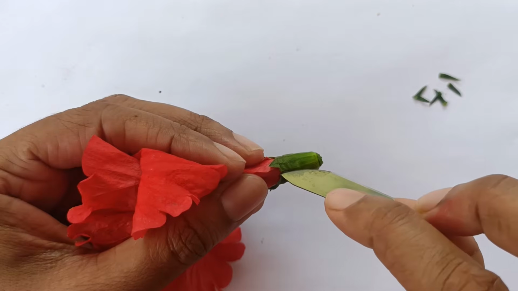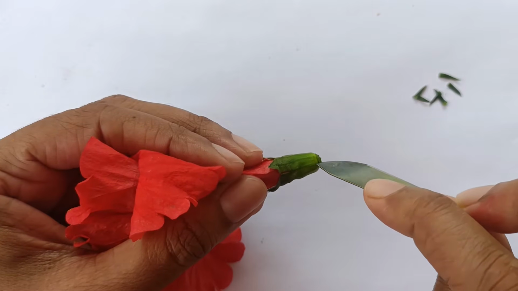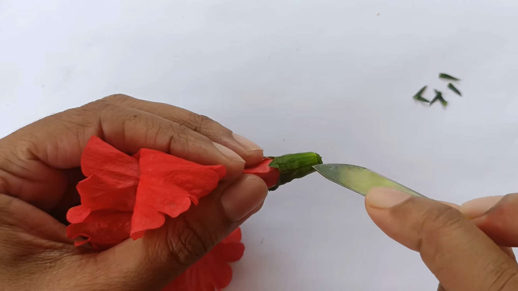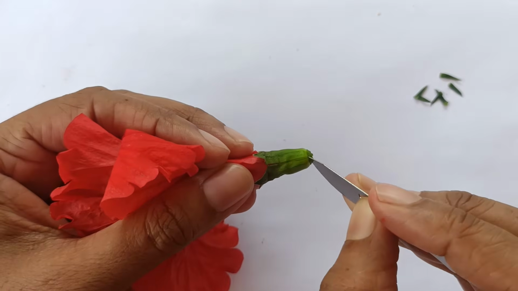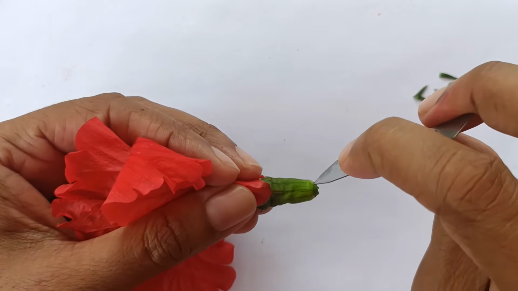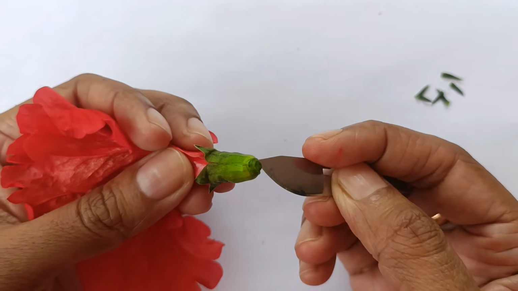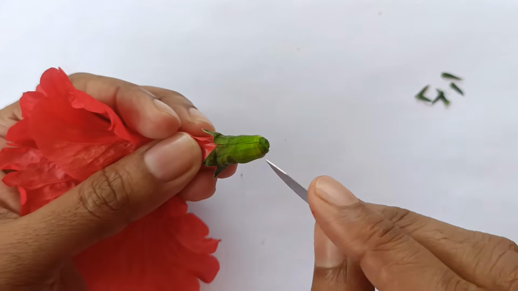Be very careful while giving incision, as ovary is present inside this structure. So be very careful. Always make very superficial incision.